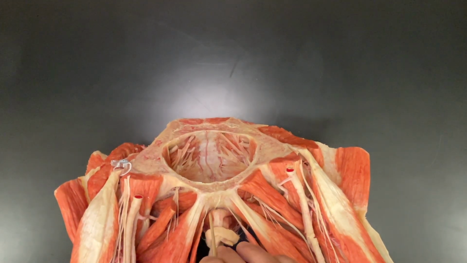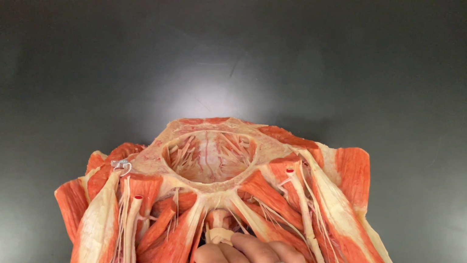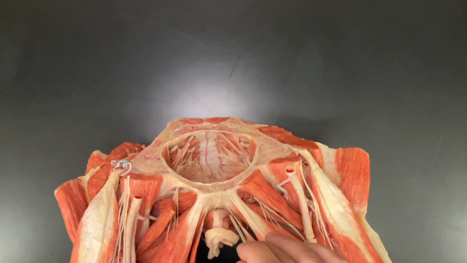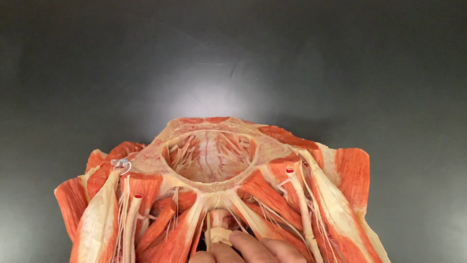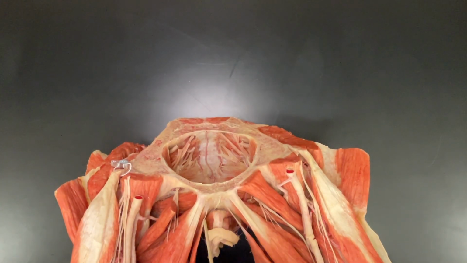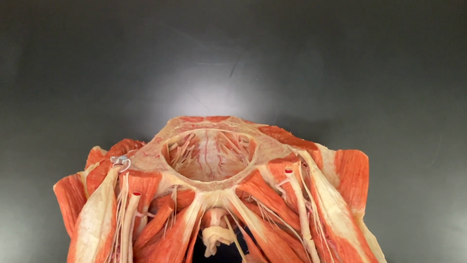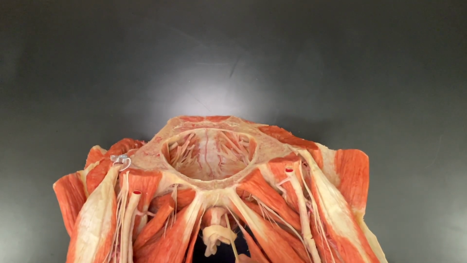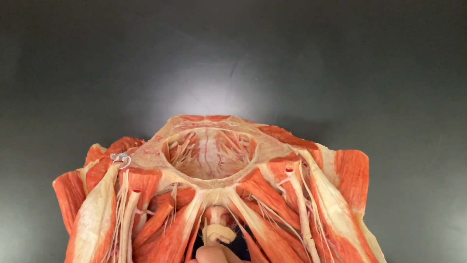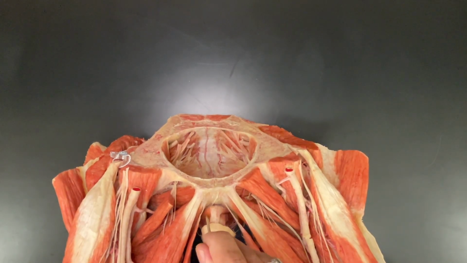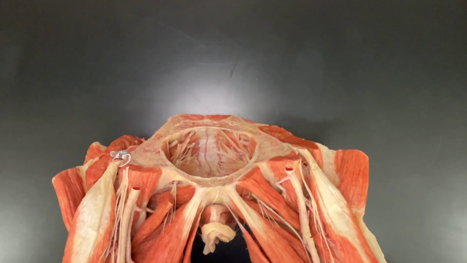You see this muscle that covers the corpus cavernosum here? We call it the ischiocavernosus muscle. Ischiocavernosus muscle on each side, but it's removed. You can see the corpus cavernosum here, and here with the muscle. The muscle, we call it the ischiocavernosus muscle.